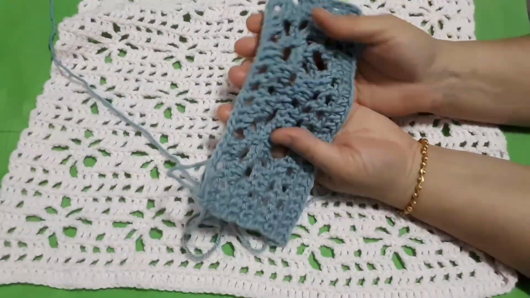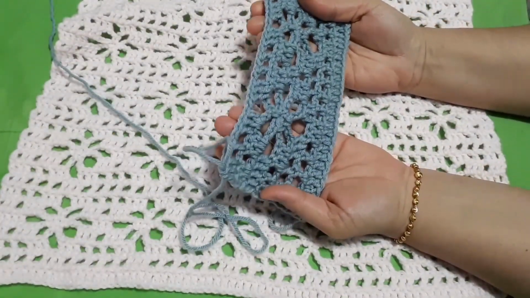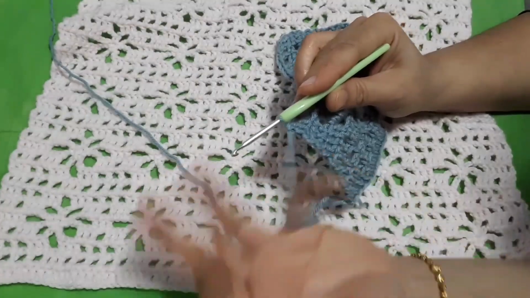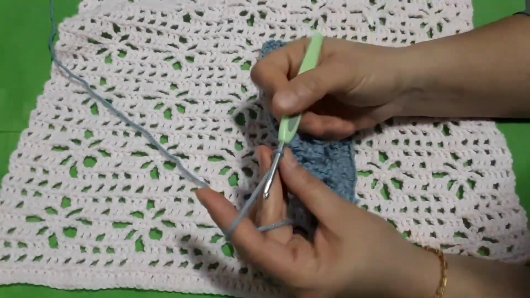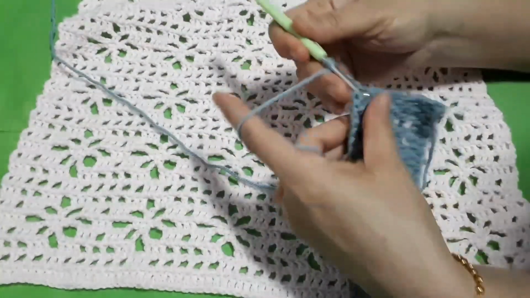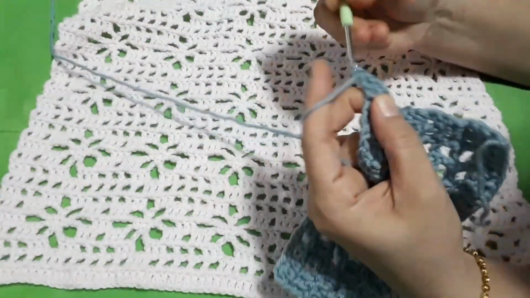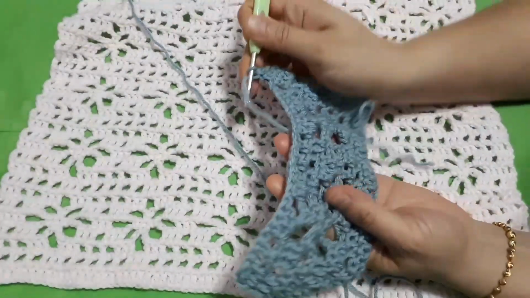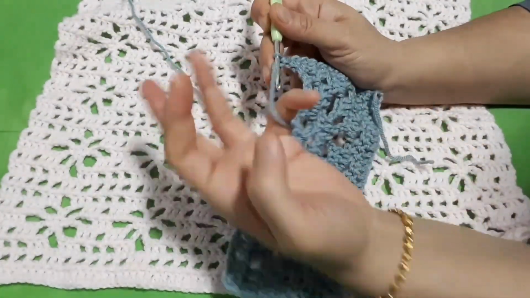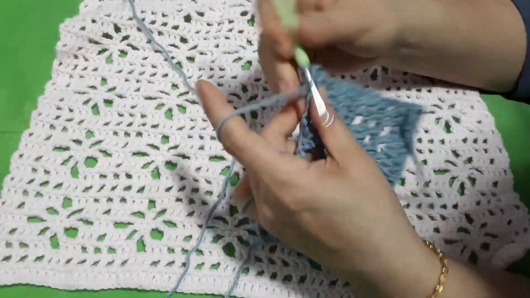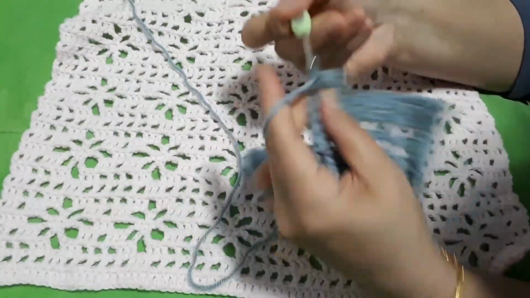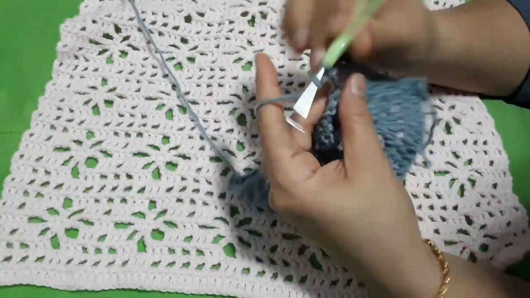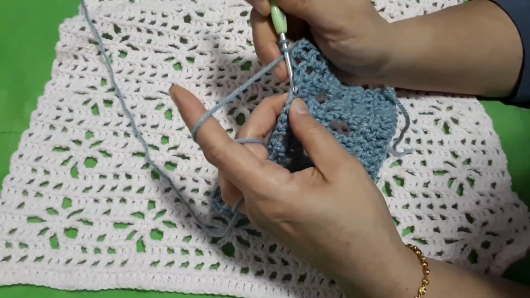Now we have started getting, now we'll do one more row and you'll understand how it will look exactly. But this row is actually a repeat of your first row. So chain 2, turn your work, 2 double crochet, now we'll have 3 empty squares. So chain 1, double crochet over the double crochet, chain 1, double crochet over the double crochet, chain 1, skip this stitch and double crochet over this.